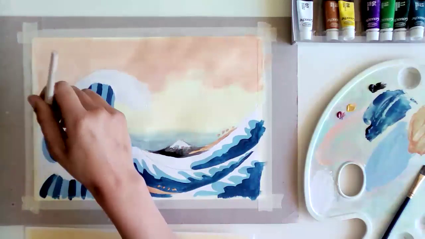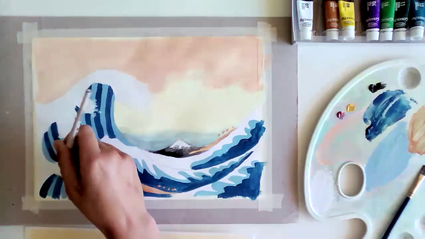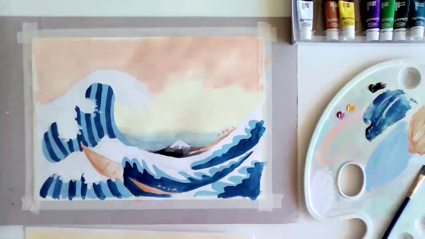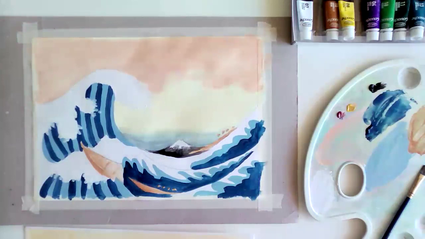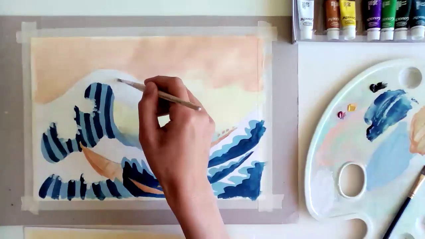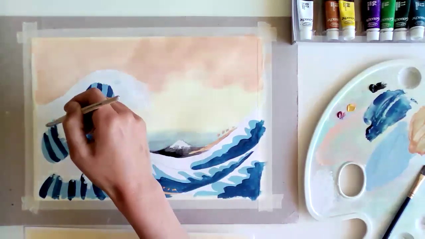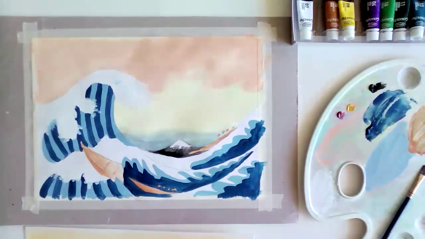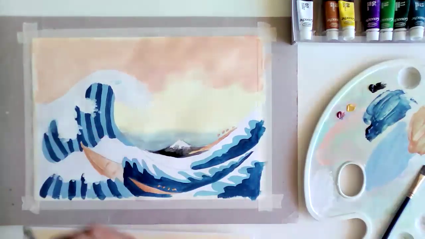I'm basically dotting a bit and fluffing. Okay, I'm gonna let it dry. I feel it's still a bit wet.